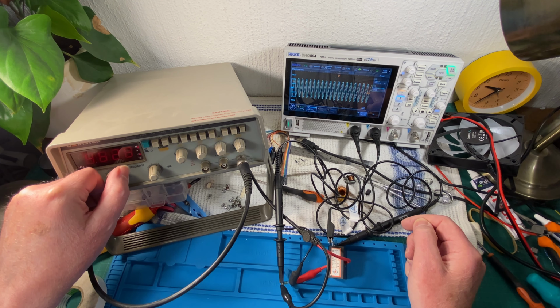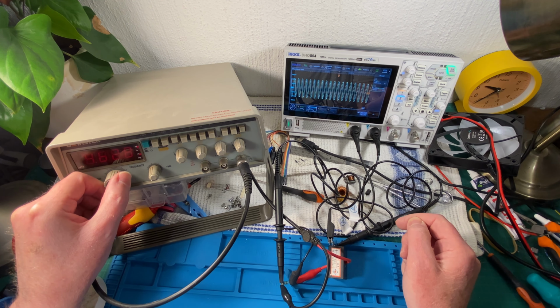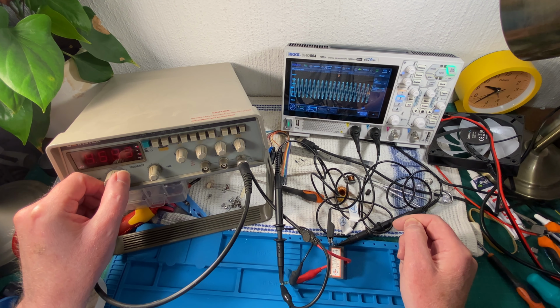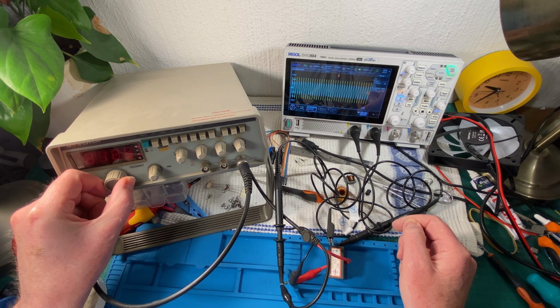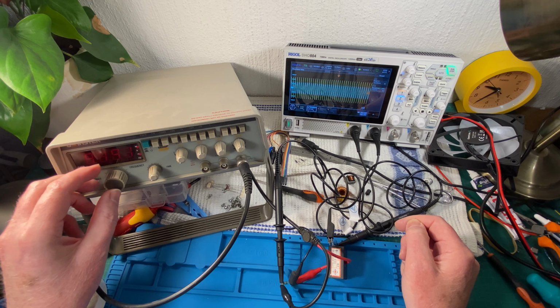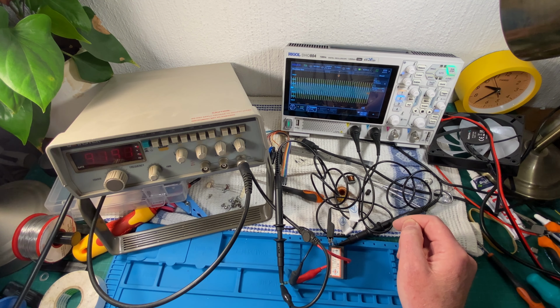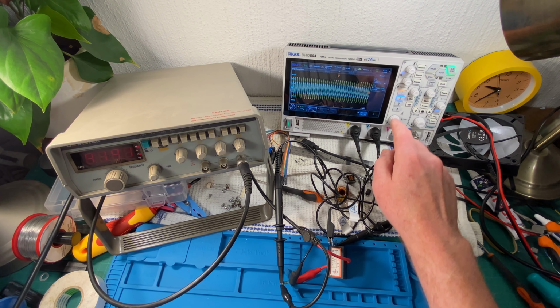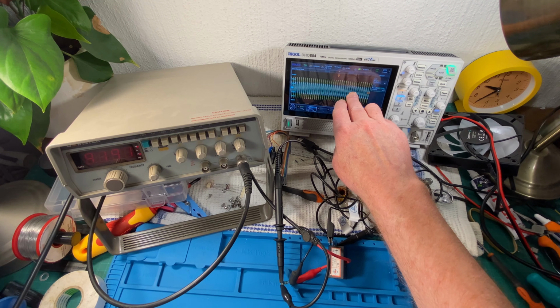So the point where they were equal was 4.5 kilohertz. So if I go to 9, yeah, the current through the inductor is halved.